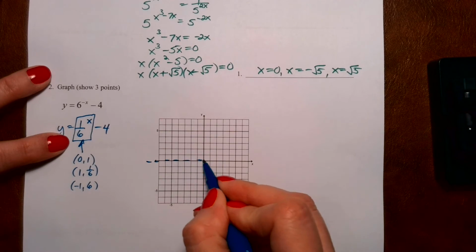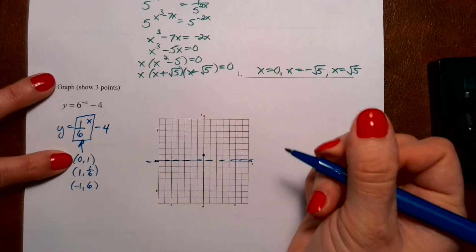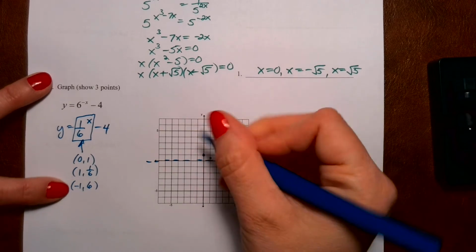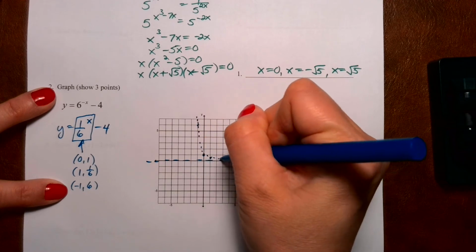Okay, so let's go ahead. All exponential graphs have an asymptote on the x-axis. 0, 1 is right there. 1, 1/6. Negative 1 takes us up to 6. This is definitely decay. Okay.